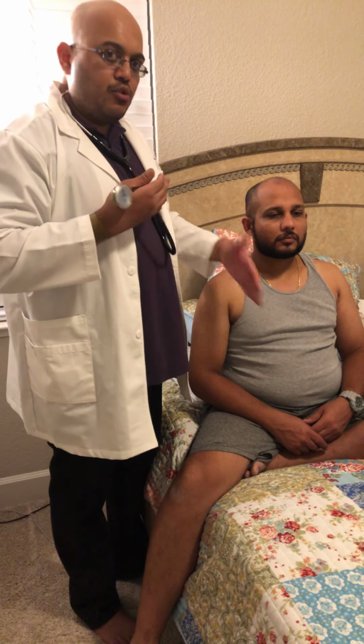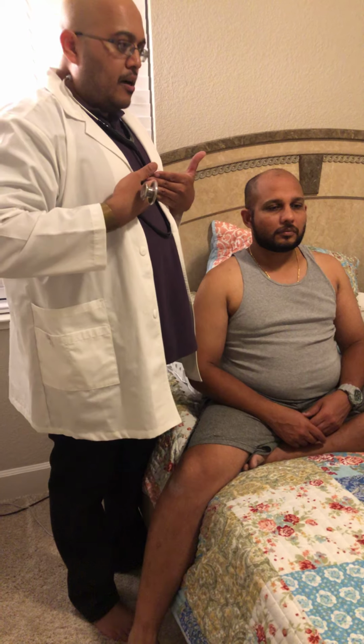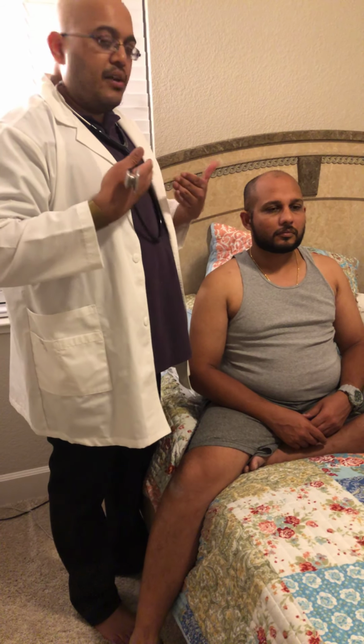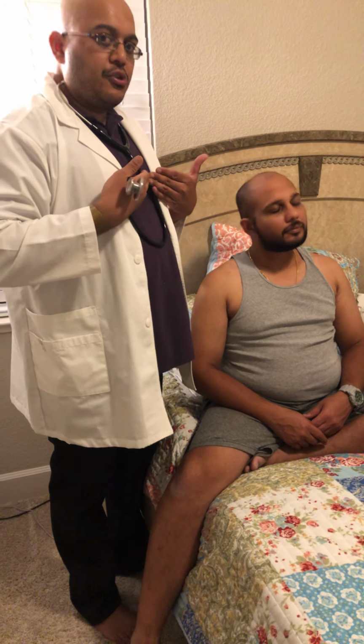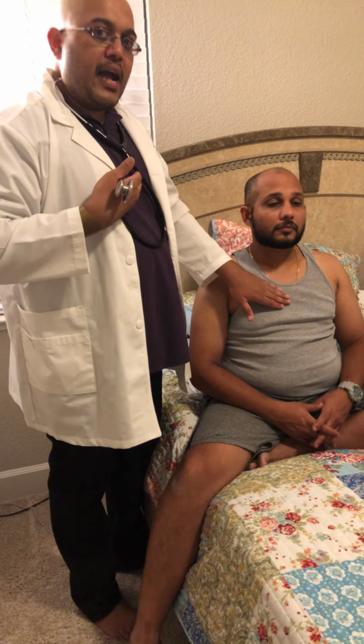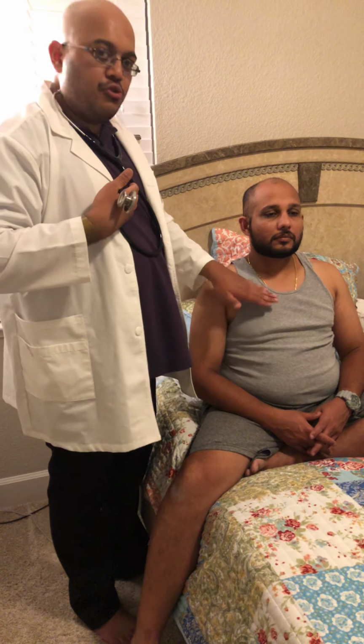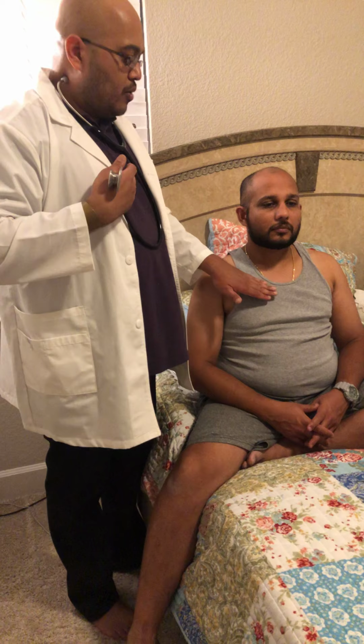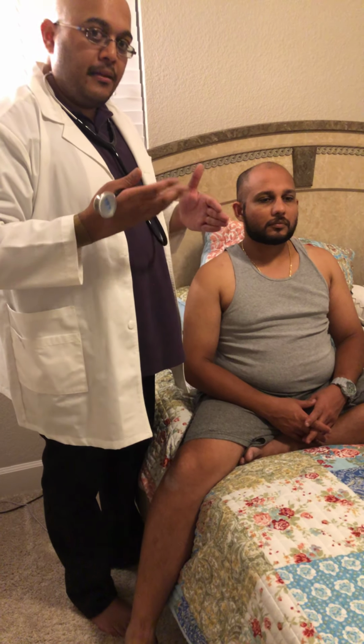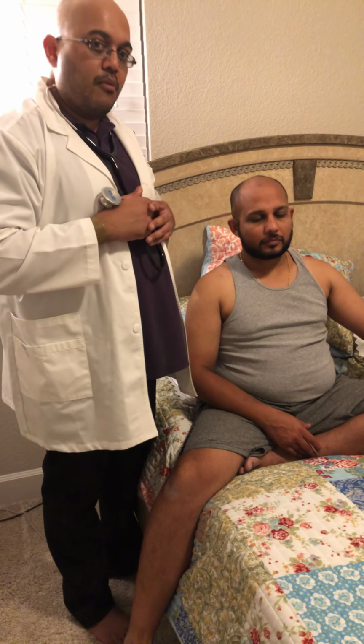What actually happens is when you take in a deep breath, the diaphragm descends. You have an increased negative intrathoracic pressure, and when that happens, you have an increase in venous return to the right side of the heart. You have increased right ventricular filling, and that tends to delay the closure of the pulmonic valve.